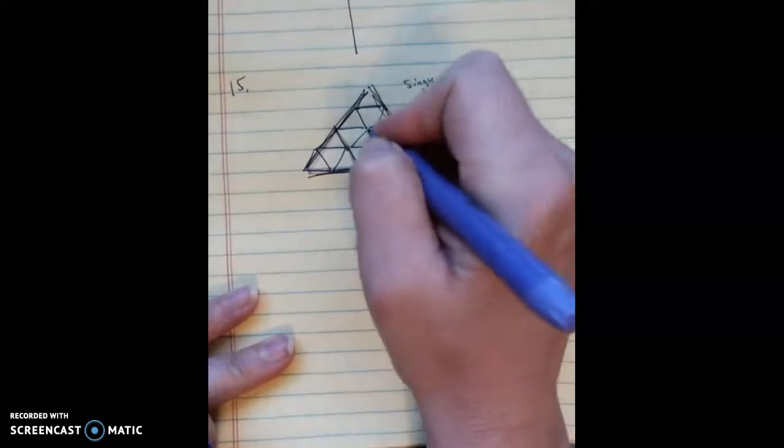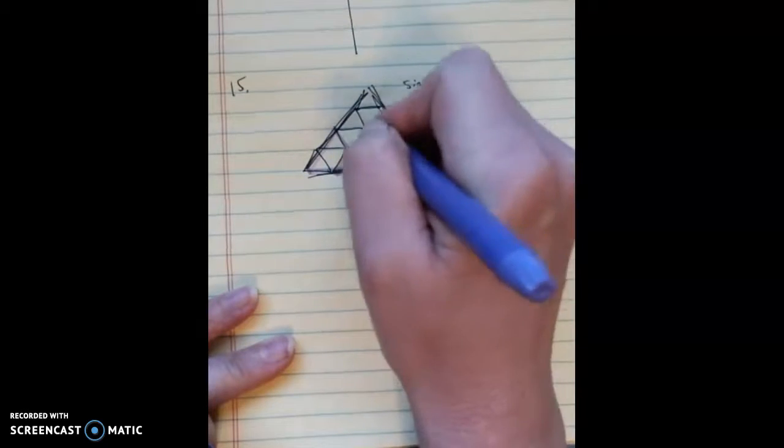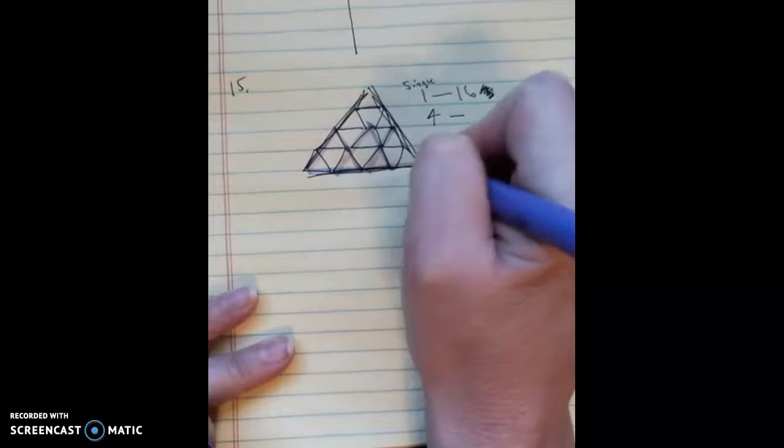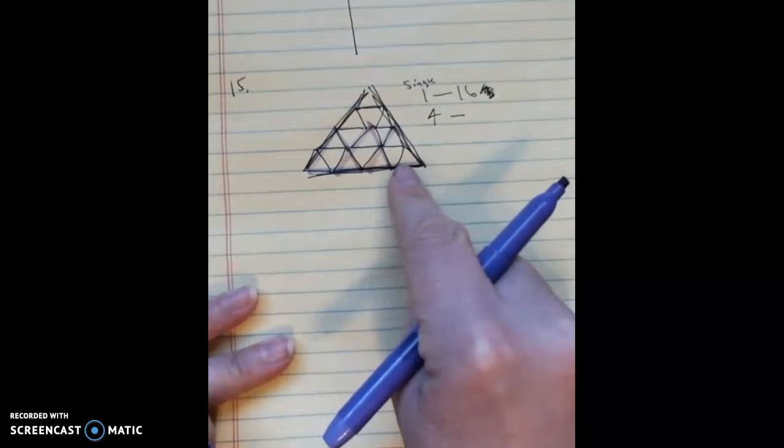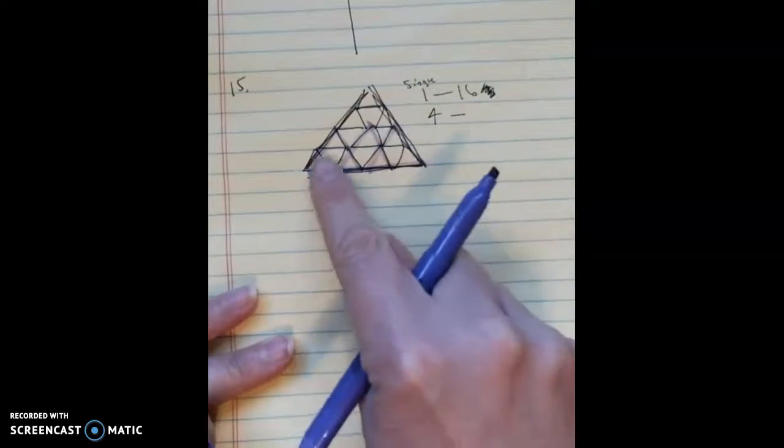And then if you scooch over a little, the next 3 with the 1 on top makes a triangle. And if you scooch over again, that makes another triangle. 3 on bottom, 1 on top. And then you go up. So that's 1, 2, 3.